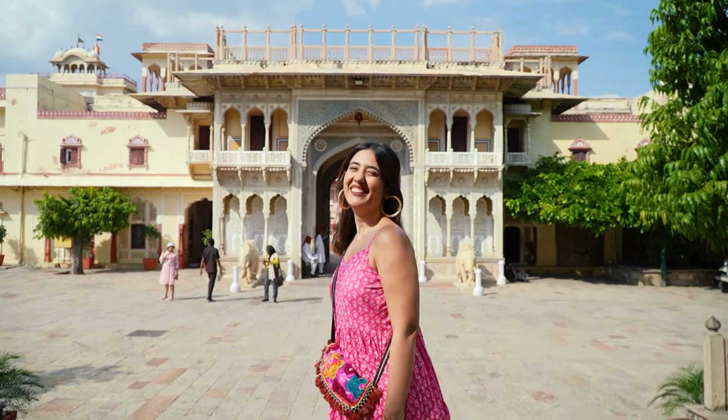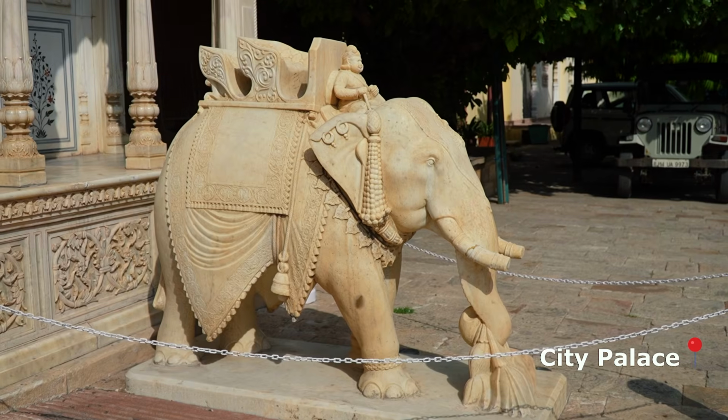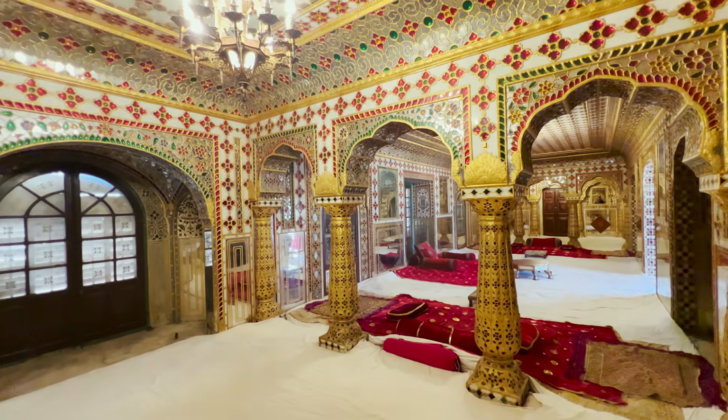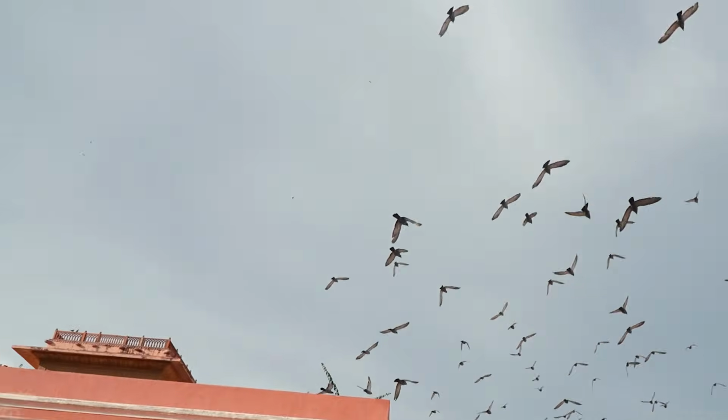From here, head to City Palace and opt for the Royal Tour. You will be taken to places like the Blue Room and also the Sheesh Mahal, Shobha Nivas, where you will truly feel like royalty.